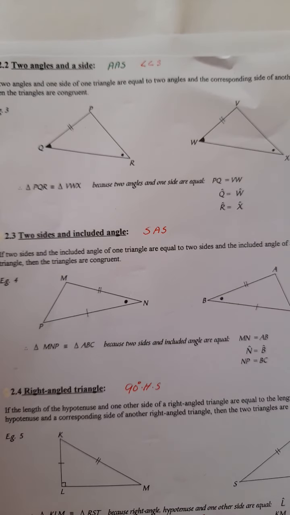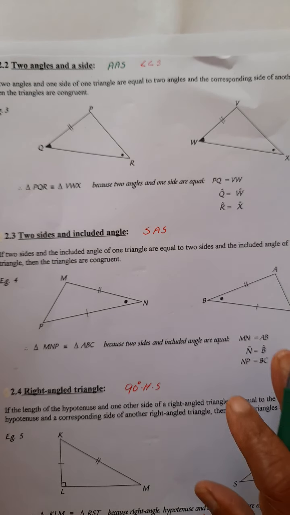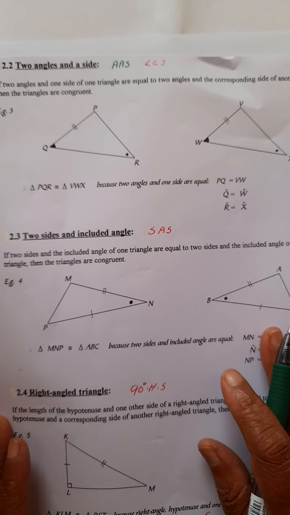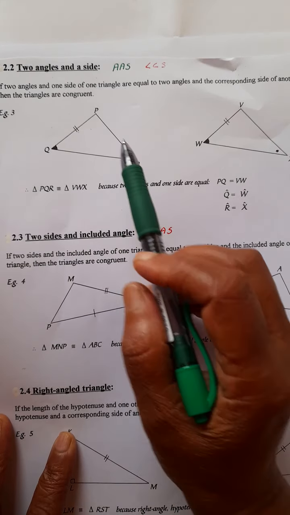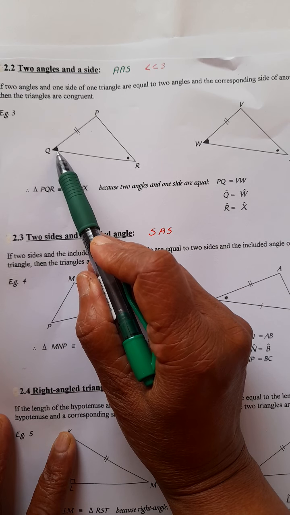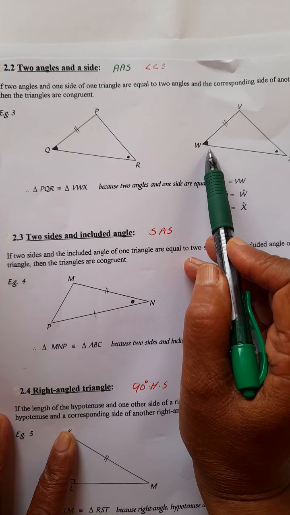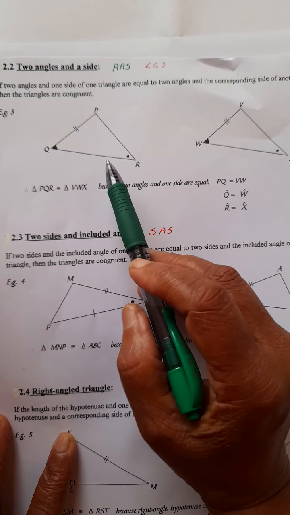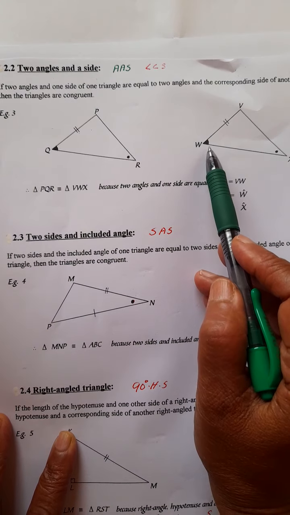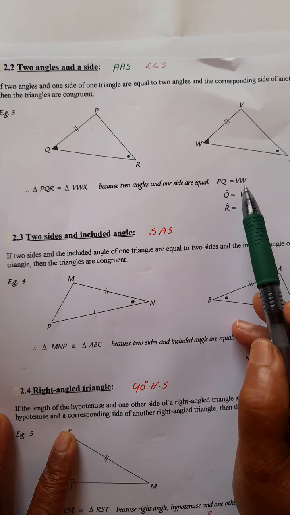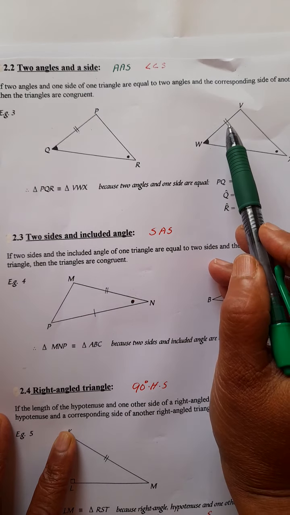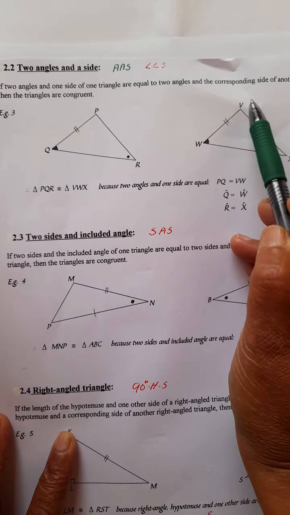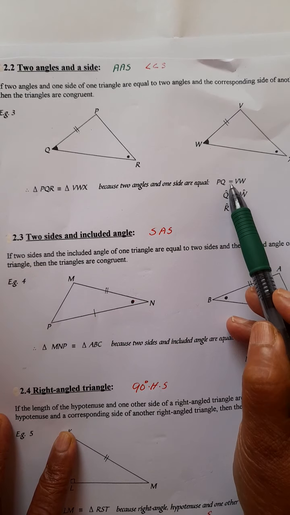Then the next condition is 2 angles and a side. In this case, this angle is shaded and this angle is shaded also. So angle Q is equal to angle W. And there are 2 marks on the side, so PQ is equal to VW.